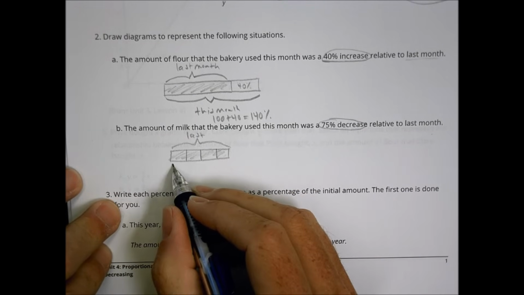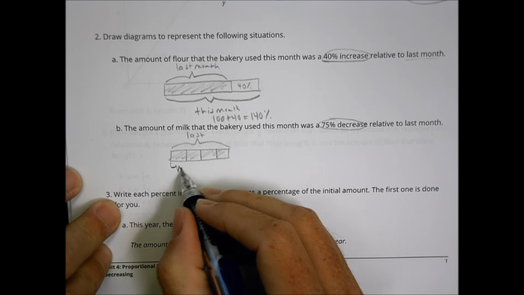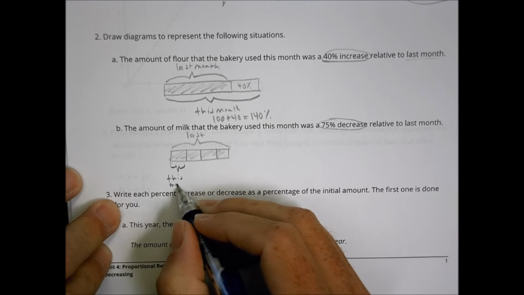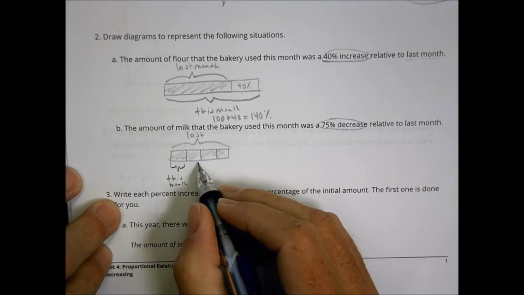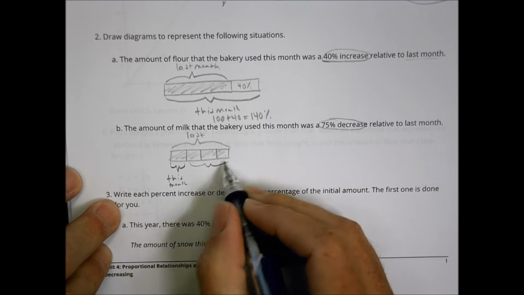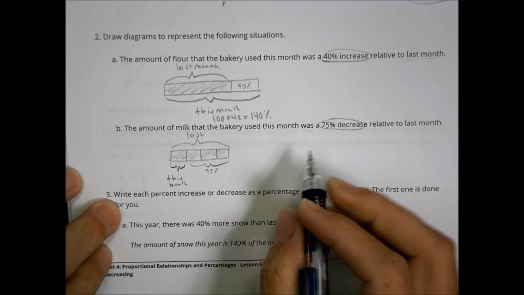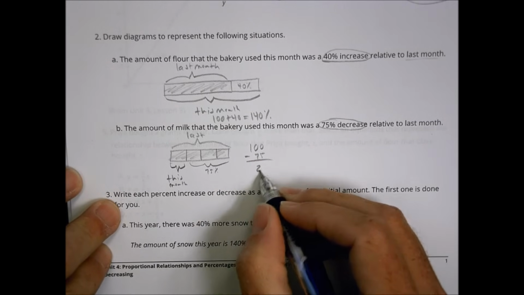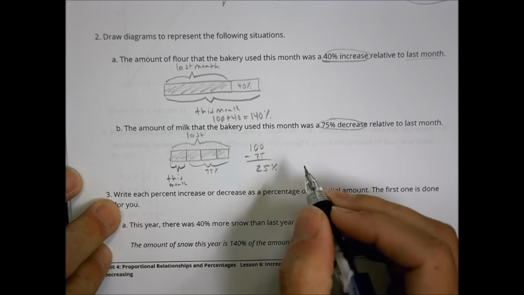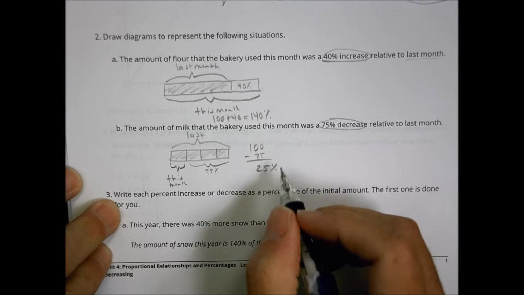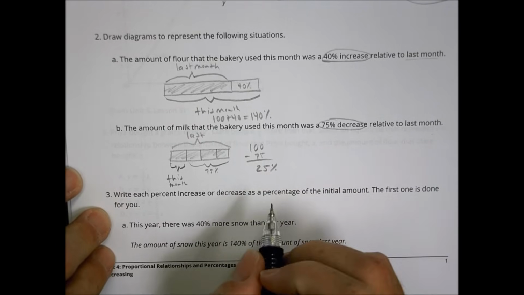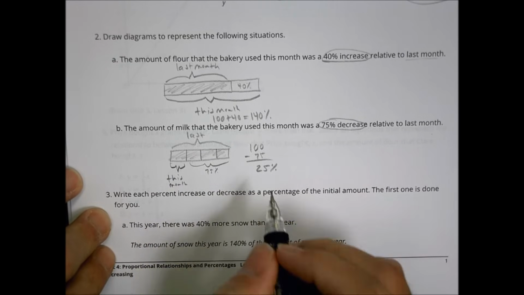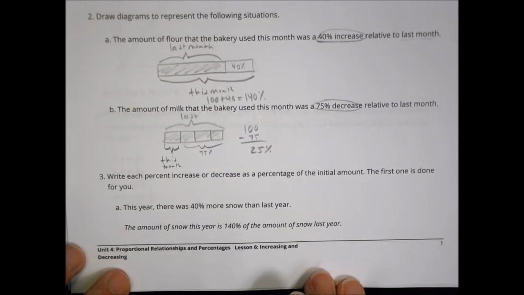So I'm left with just this little chunk right here for this month, because this is going to be 75% is what I have right there. So that's 100 minus 75. So this month they only used 25% of it. It's the other way of thinking about it there. So it's a little bit different, right? So this month they're only using that much right there, 1/4 of the whole thing. Okay, number 3.